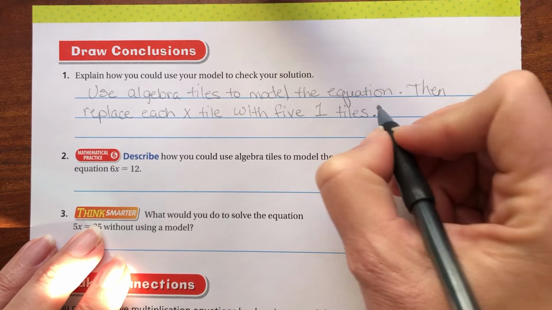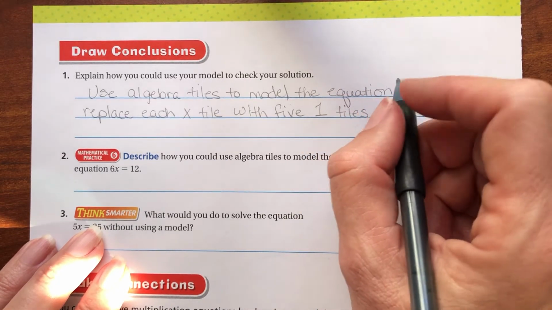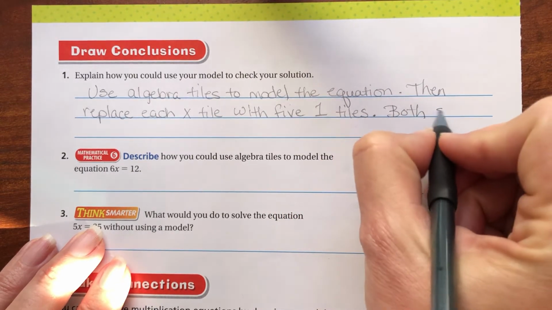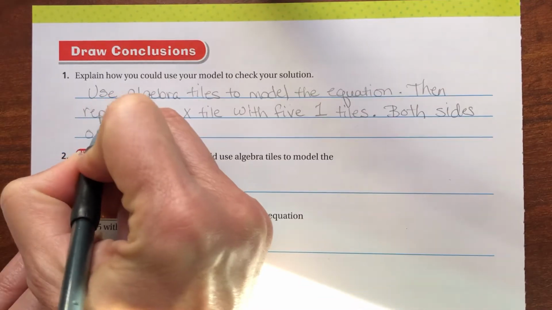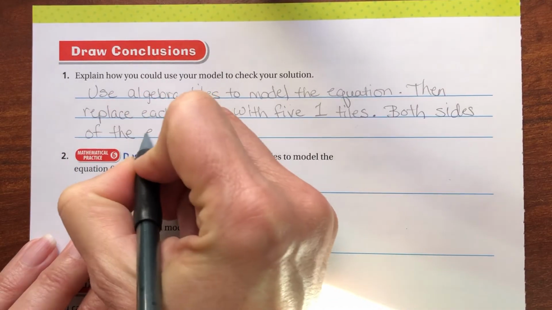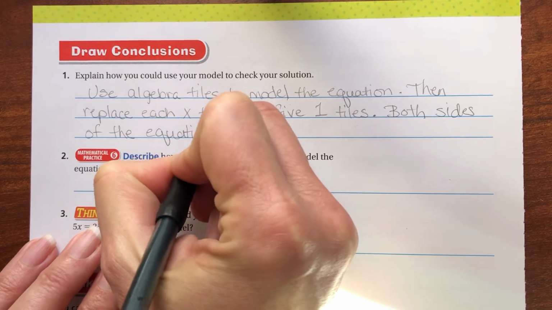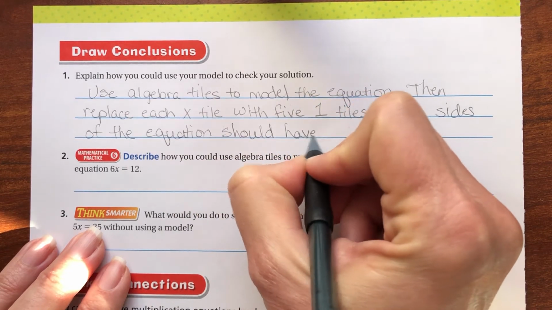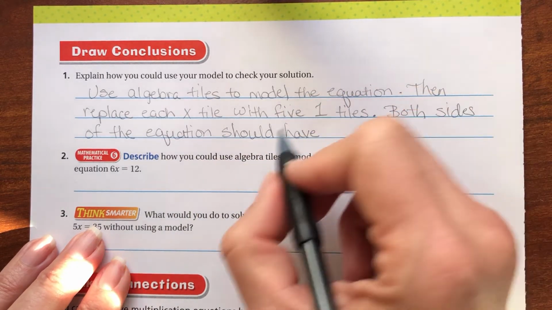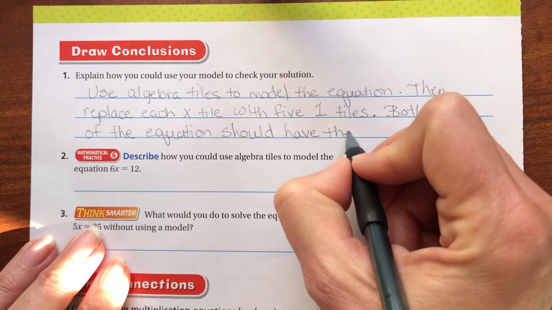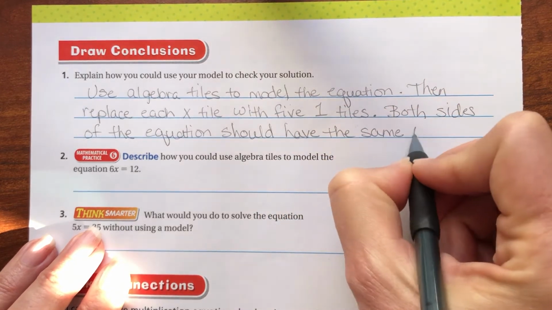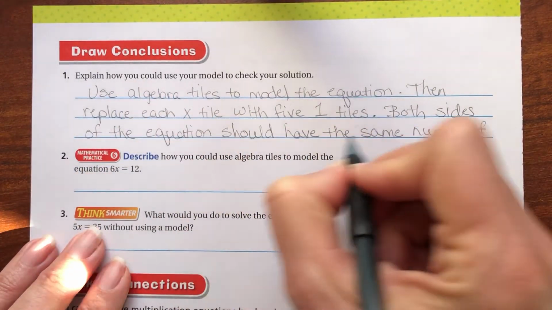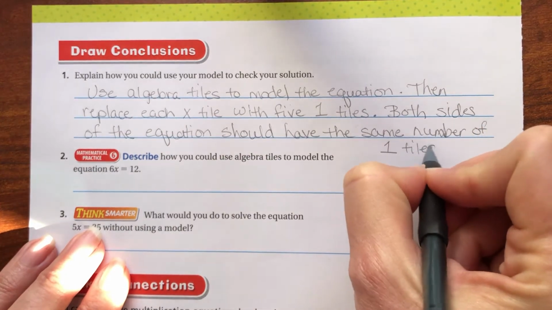If the solution is correct, both sides of the equation should have the same number of 1 tiles.